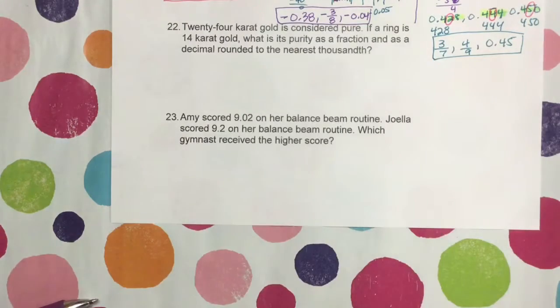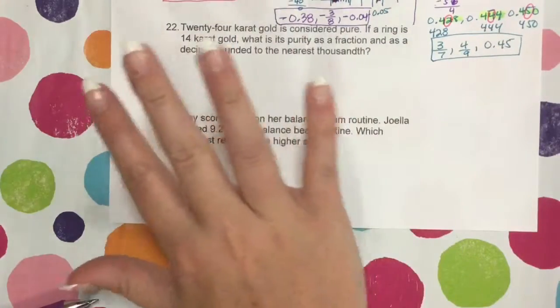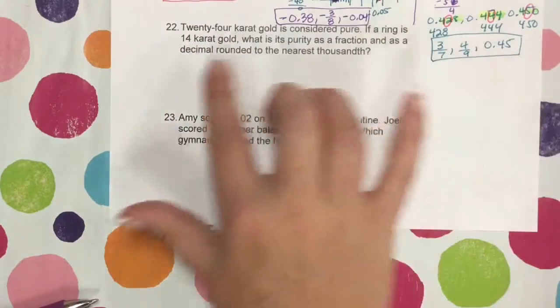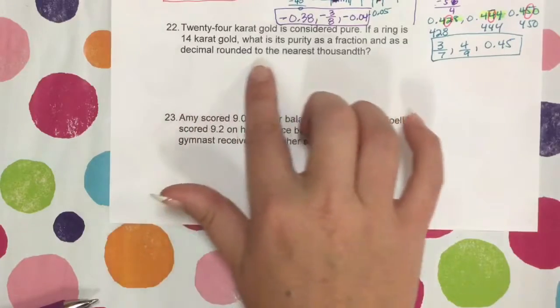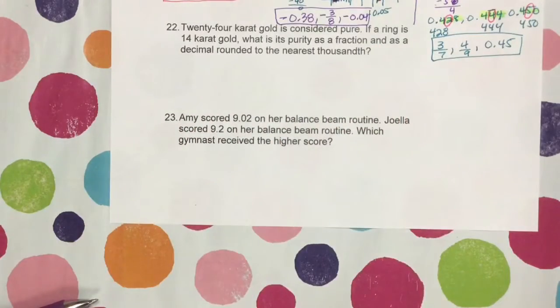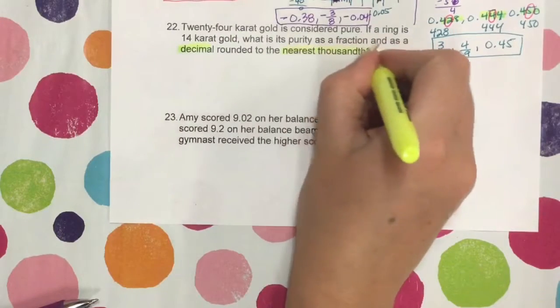Okay, we're back. Let's go over 22 and 23. It says 24 karat gold is considered pure. So 24 karat gold is nothing but gold, it's pure. If a ring is 14 karat gold, what is the purity as a fraction as its decimal rounded to the nearest thousandth? So we need a decimal, and it needs to be to the nearest thousandth.